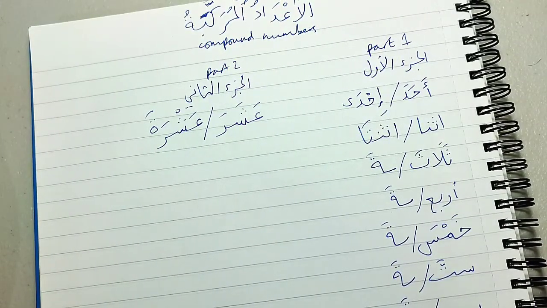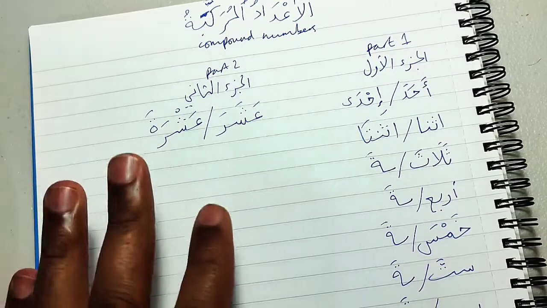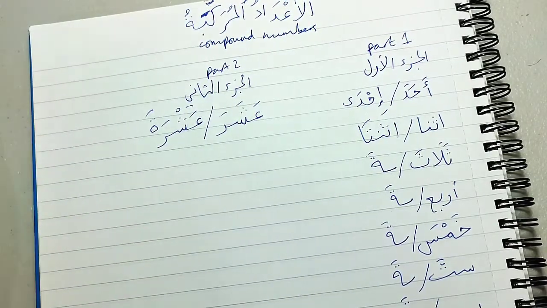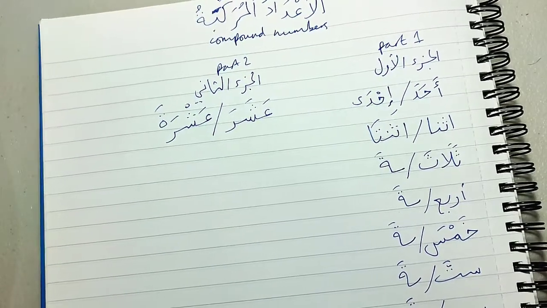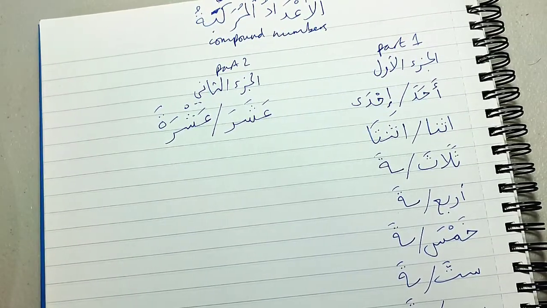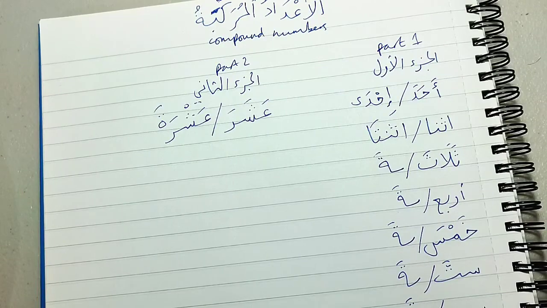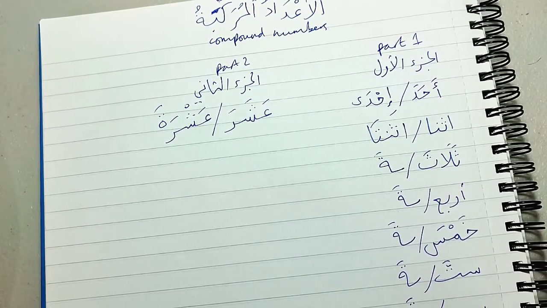The author, he's divided them into two parts. So he only covers when you're counting mudhakkar things in this lesson. And when you're counting the mu'annath things, he covers them in a later lesson. But we're going to cover all the rules together in one place, as it's easier when you have all of them, and all of the things that you need in one place. It's easier to understand.